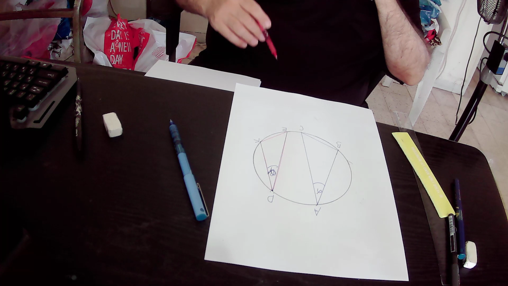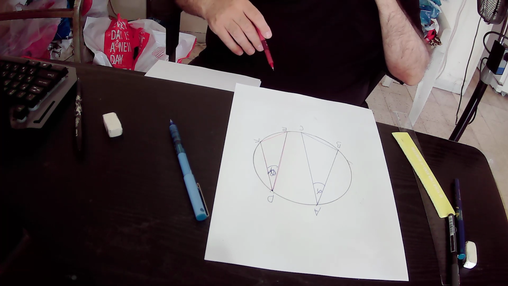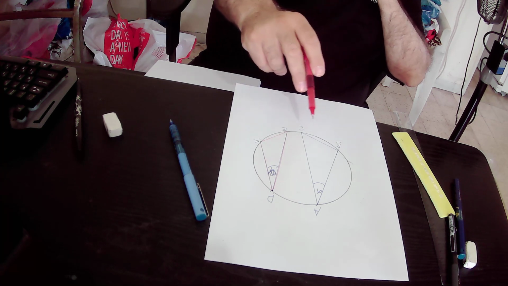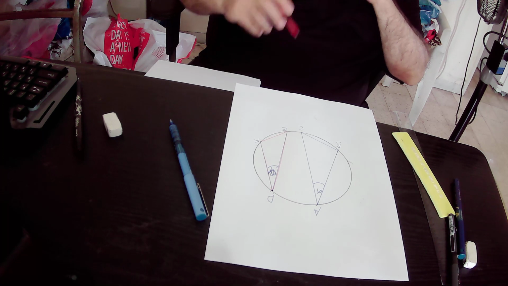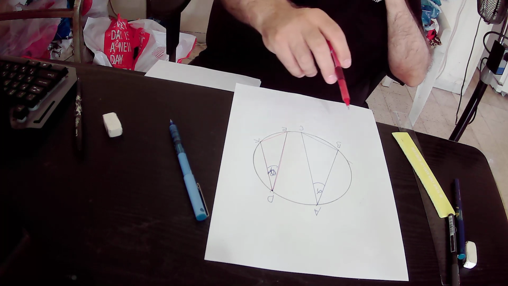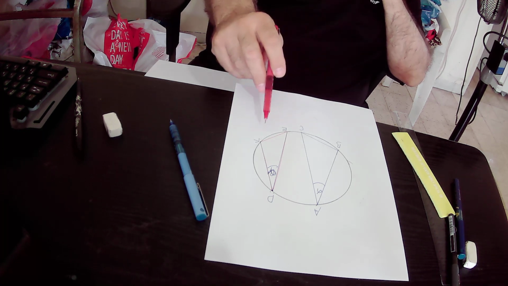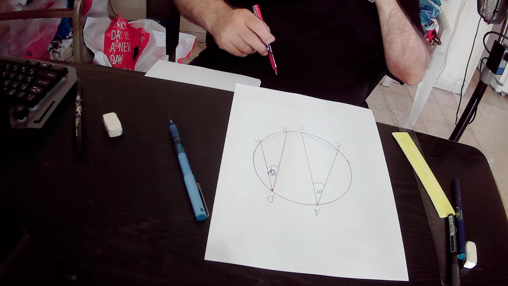So according to rule number 3, because those two angles are equal to each other, they also rest on equal chords. That is to say BC equals EF.